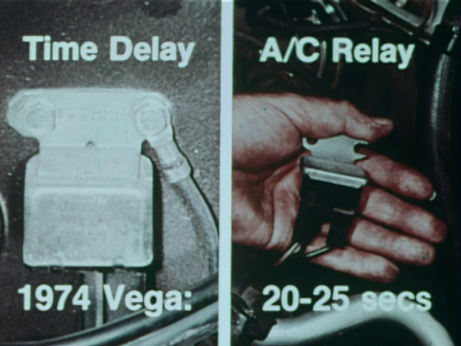A time delay relay working in combination with an AC relay is used on 74 models to prevent the compressor from operating for 20 to 25 seconds after the ignition switch is turned on, or when the selector lever is set at AC. This allows time for the vehicle's engine to stabilize before applying the compressor load to it.